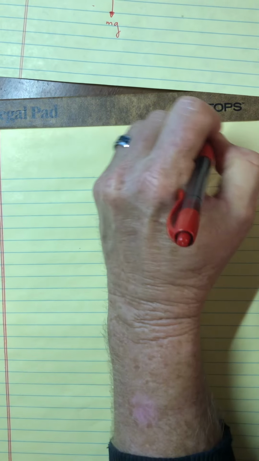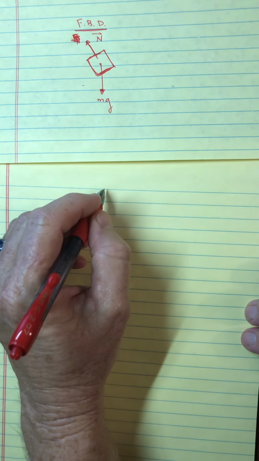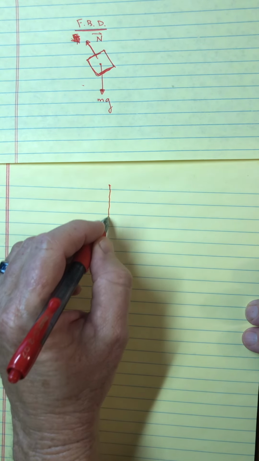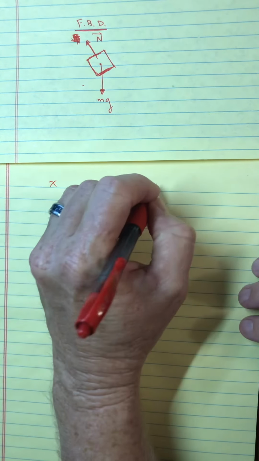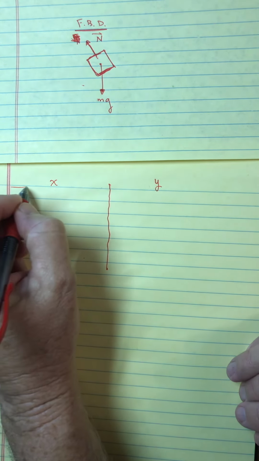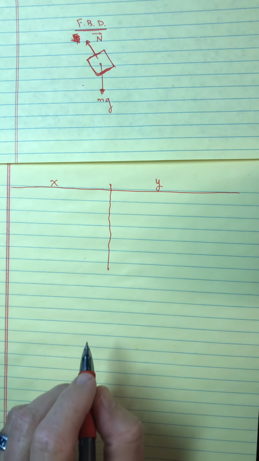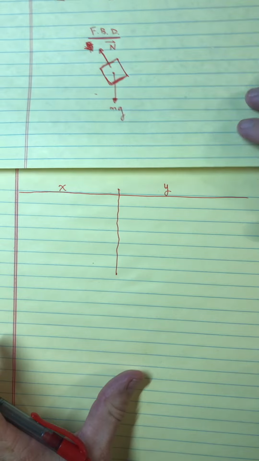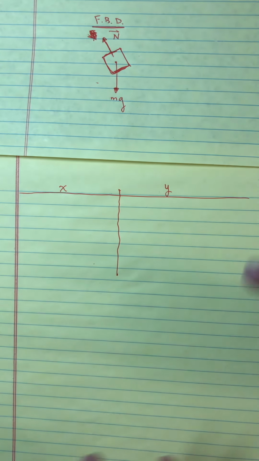All right, well, on to step 3. In step 3, I would say, write out the equations. There's motion and forces in the x direction, and motion and forces in the y direction. So I'm going to split my paper, like I've been trying to illustrate in a couple other videos, so I can do my equations for the x and my equations for the y.